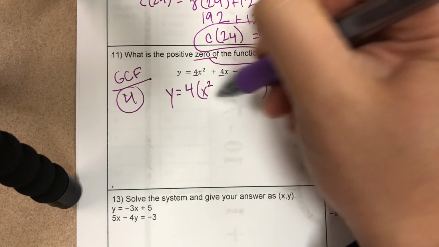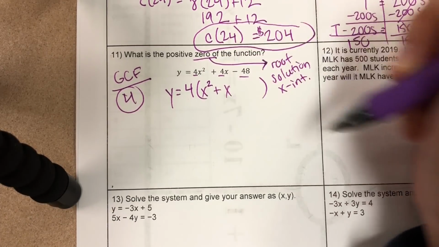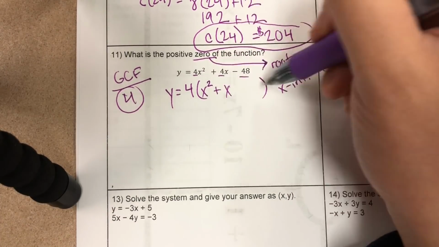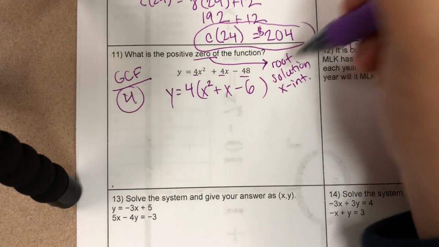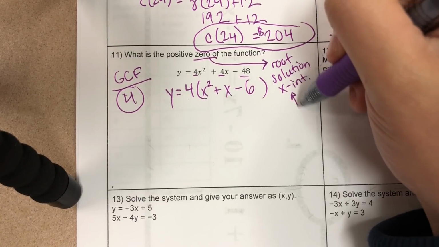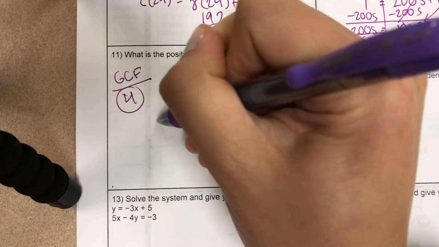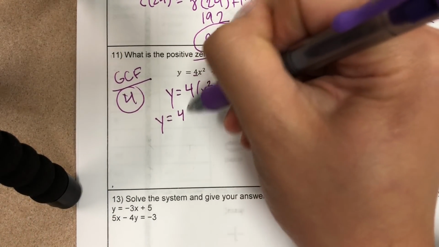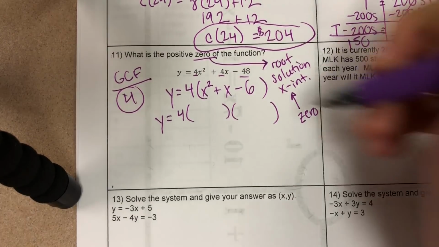Well, 4 times x squared will give me 4x squared. 4 times positive x will give me plus 4x. And 4 times negative 12 will give me negative 48. Now, all this happens when there is a 0. So I'm going to factor this into 2 binomials. The 4 stays. You can't just get rid of it. And these I have to factor into binomials.